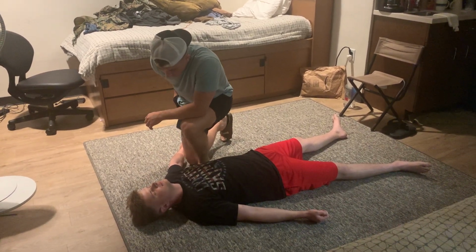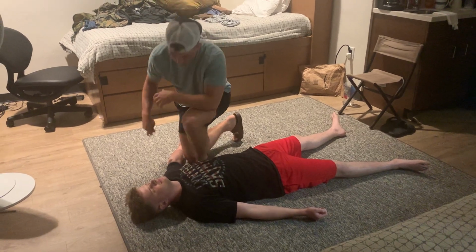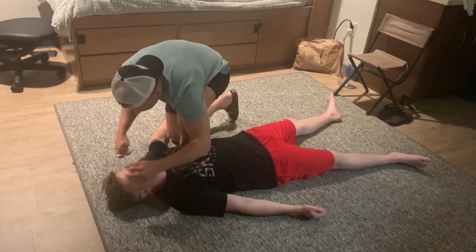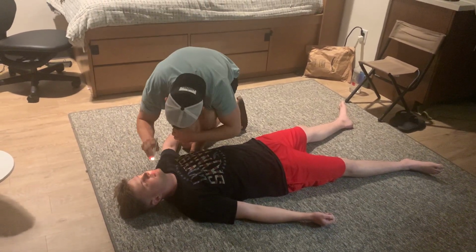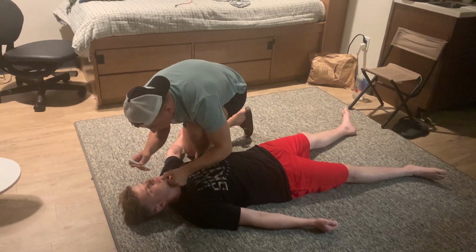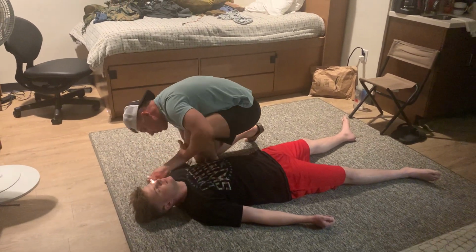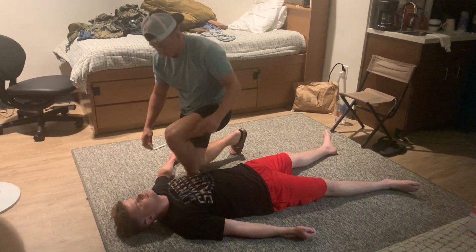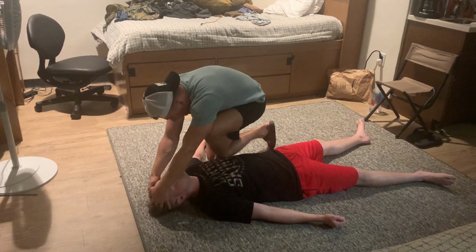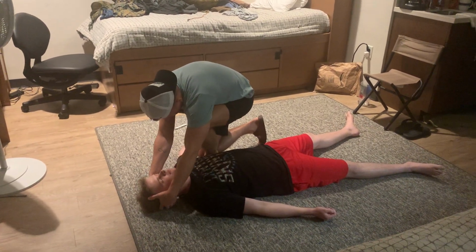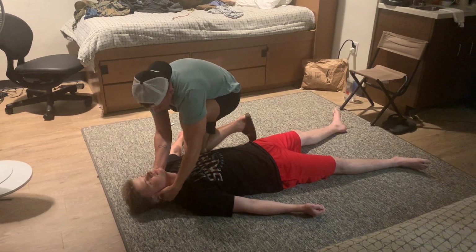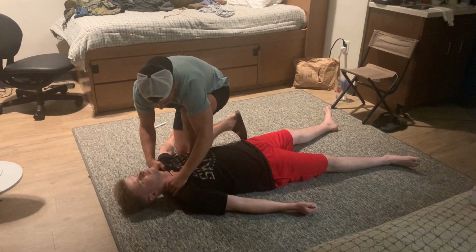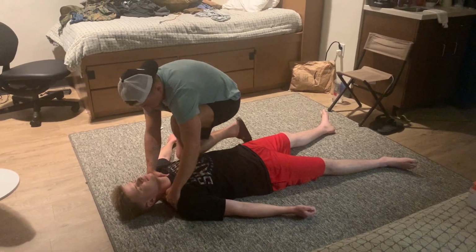First, I'm going to pull out my pen light and assess his pupils, nose, mouth, ears. Pupils are equal and reactive to light. Nose is good. Mouth, good. Ears are good. Now I'm going to assess his head, palpating his whole skull, feeling for any deformities, palpating his neck, feeling for any step-offs or deformities as well. No deformities. Looking at his throat, I see no JVD or tracheal deviation.